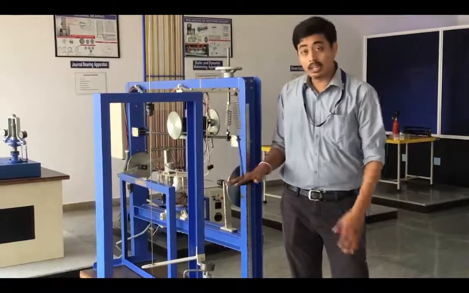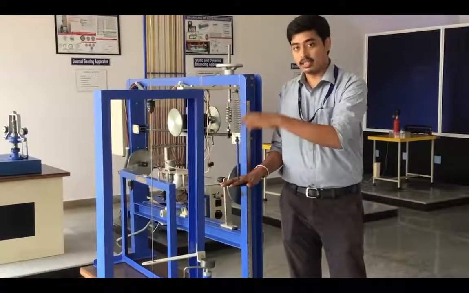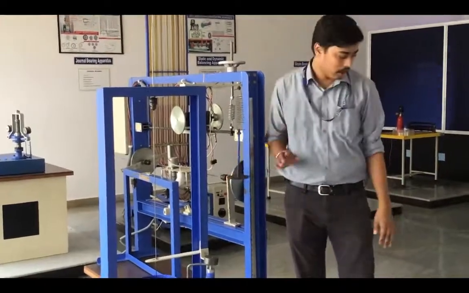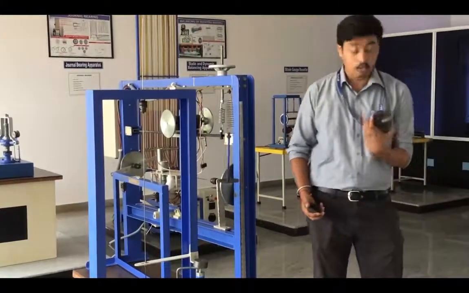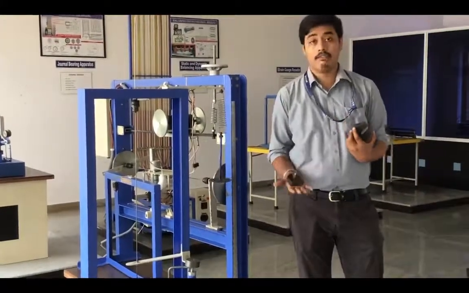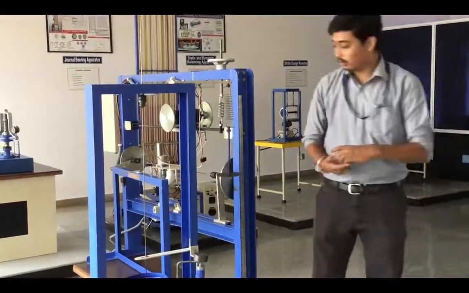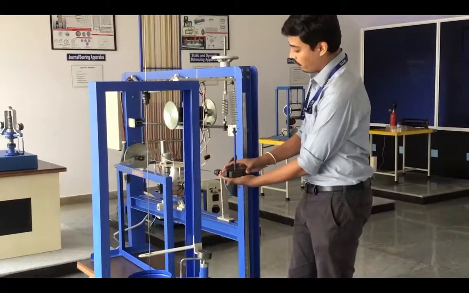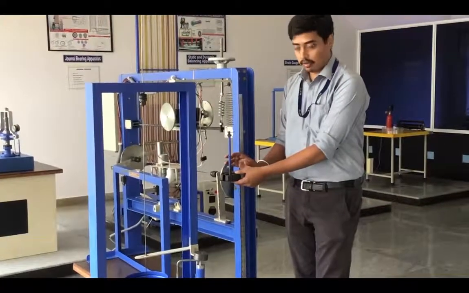As and when you add the weight to the system, the spring starts extending. As and when you add the weight, you have to note down the extension. So let us add 1 kg of weight. Different weights will be provided to you, like this is 1 kg, this is half a kg. First we shall add 1 kg of weight to this. I have added the 1 kg of weight. Let it settle down for a while.